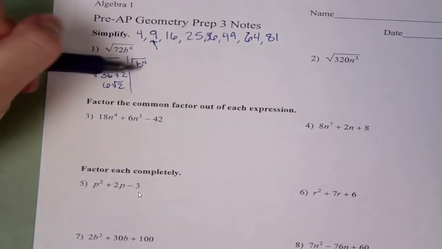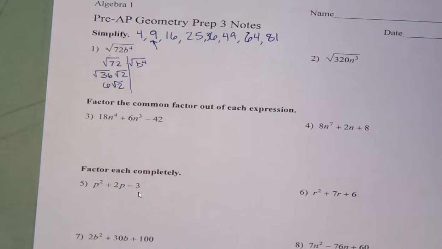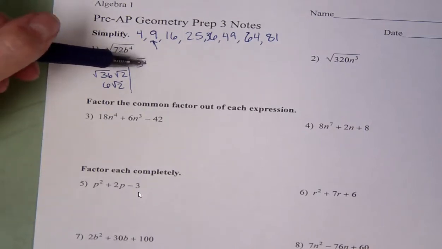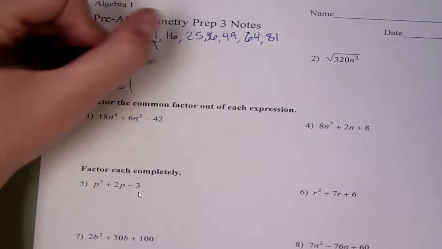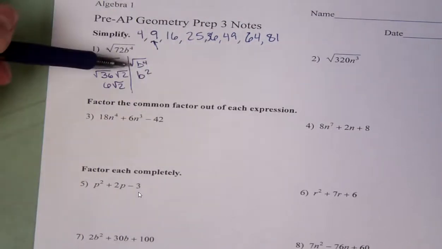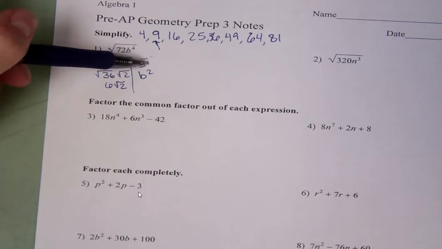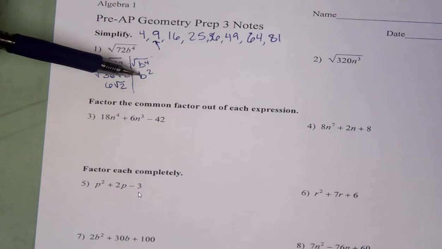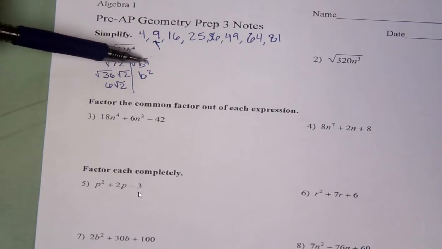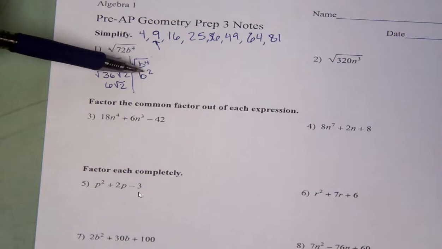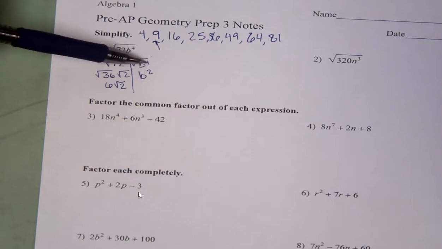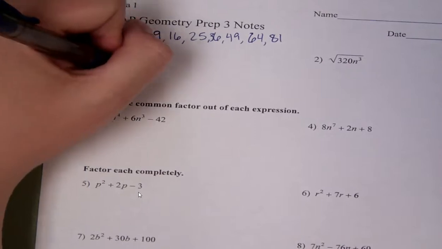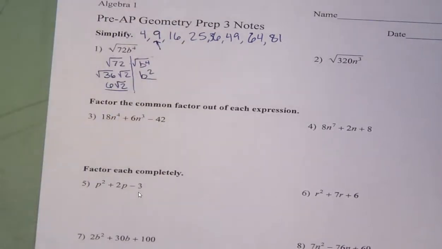Okay, so anytime you have an even number exponent and you're taking the square root, you will divide that by 2. So if you've got b to the 4, you take the square root of it, 4 is the exponent, you divide it by 2, you get b squared. So the square root disappears, and then the 4 becomes a 2. If it was 6, it would be 3. If this exponent was an 8, it would be 4. All you're doing is dividing by 2. You're not actually taking the square root of this number. You're just cutting it in half. Okay. So these are our two answers.